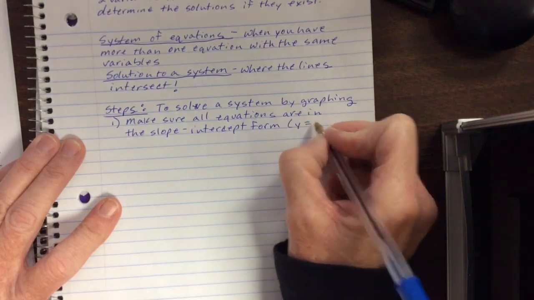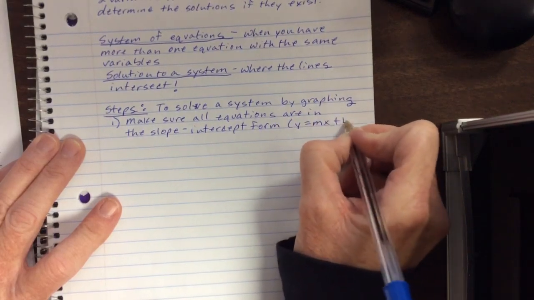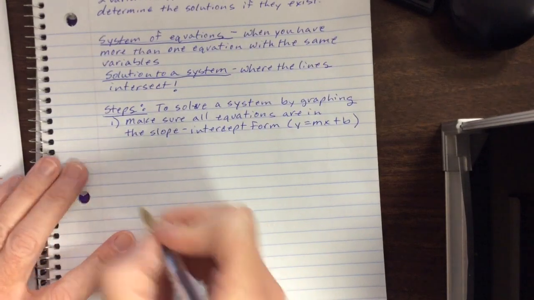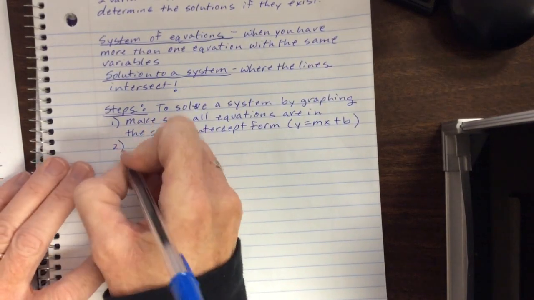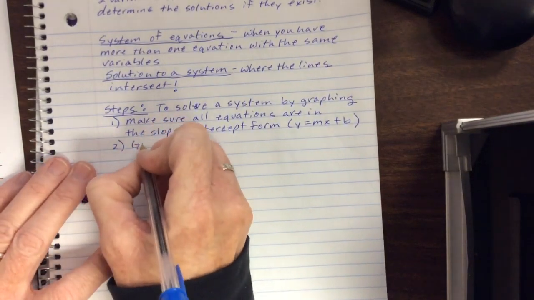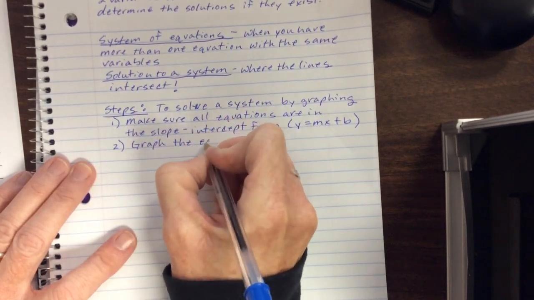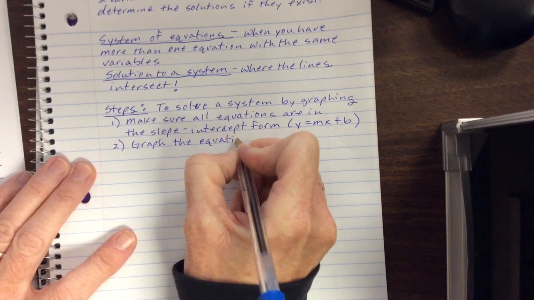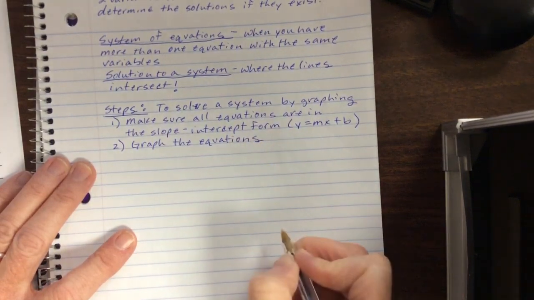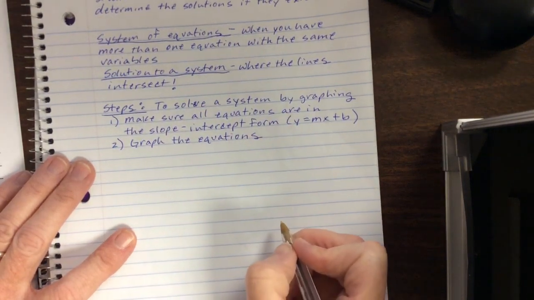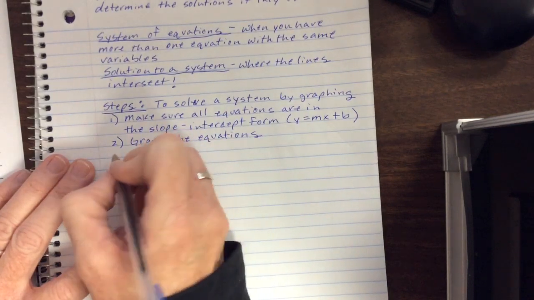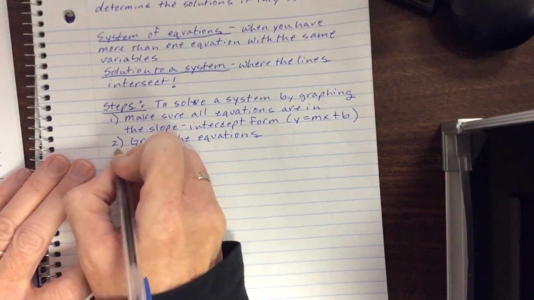That is y equals mx plus b. Number 2, graph the equations. And you can do that with the calculator. Right now I'm showing you how to do this by hand.